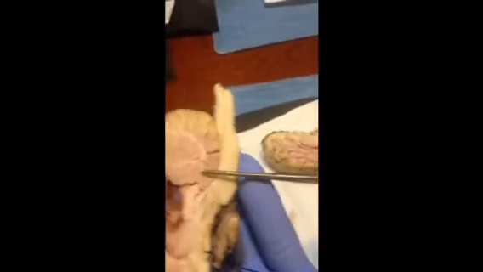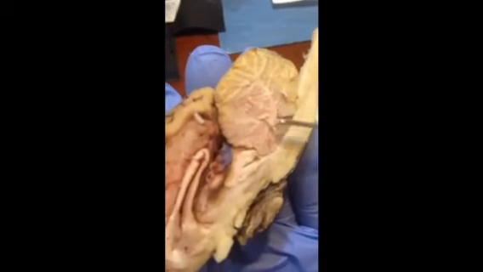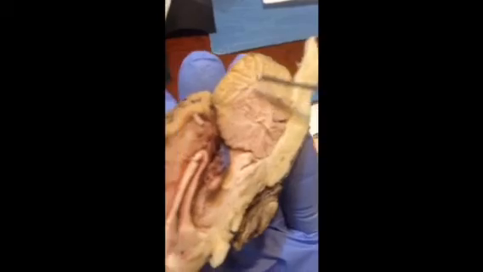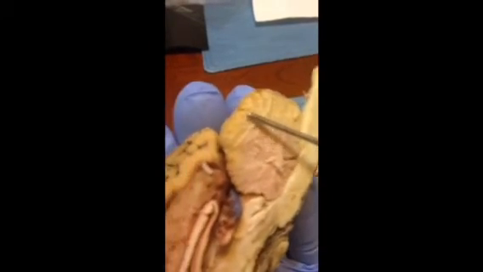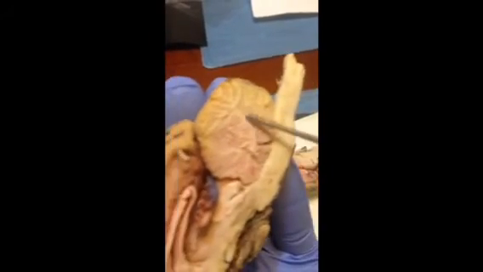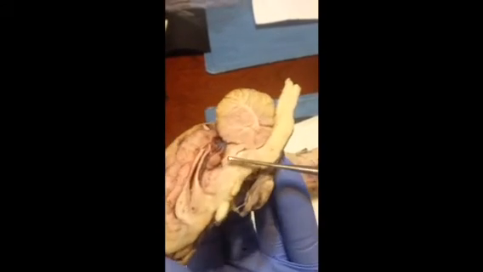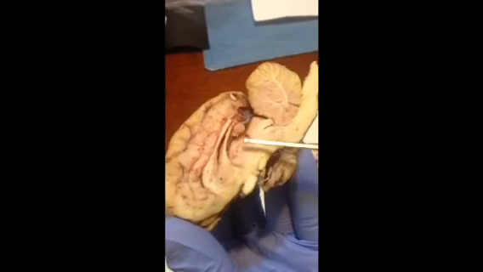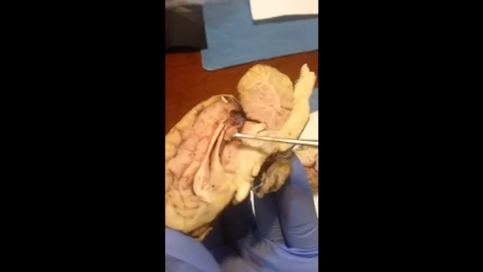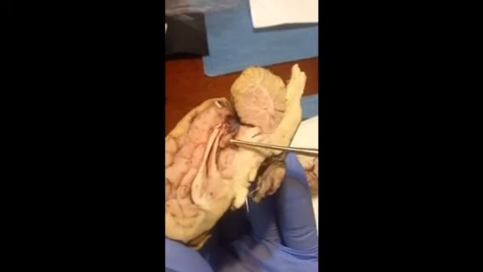The cerebellum with arbor vitae right here. This is our cerebellum with the arbor vitae, where the white matter meets with the gray matter. The arbor vitae is this tree-like structure, also known as the tree of life. Next is the pineal body. It's another well-formed circle, a little circle next to the thalamus. It's the pineal body. It produces melatonin.